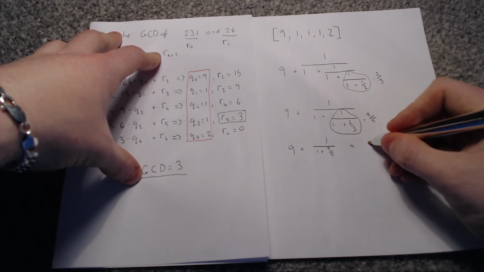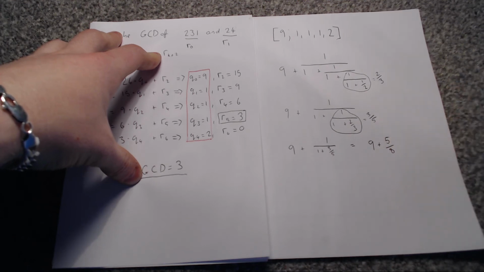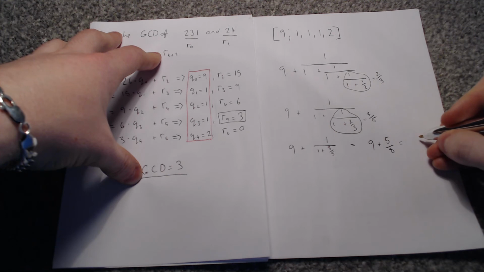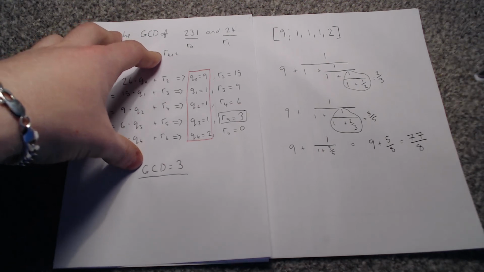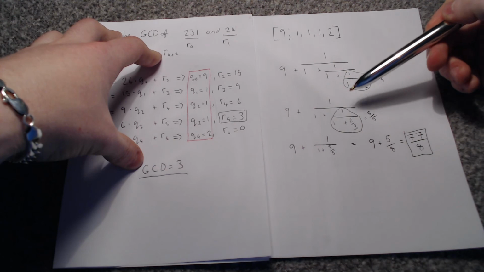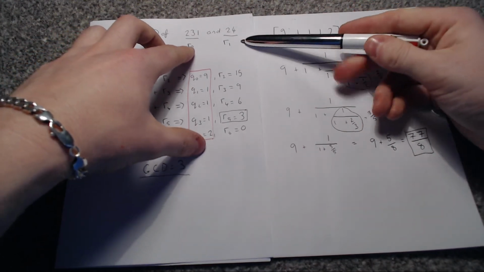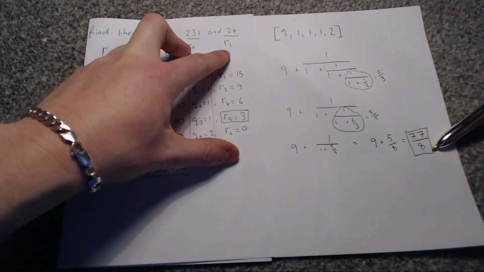So this now becomes 9 plus 5 over 8, which, as a fraction, is 77 over 8. So this is what this continued fraction represents, which is given by this notation up here. So the original question was, how does this relate to 231 and 24? It's not quite the same fraction.